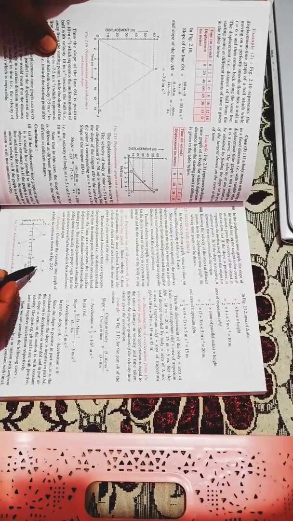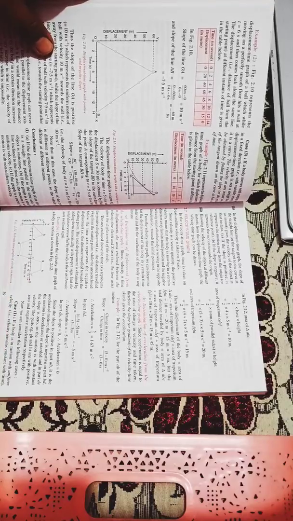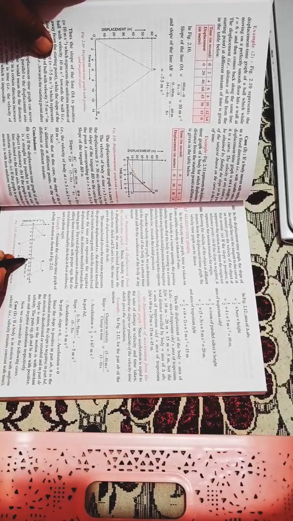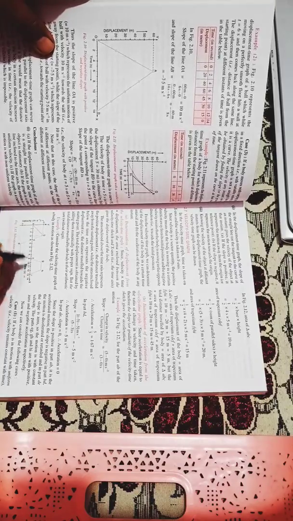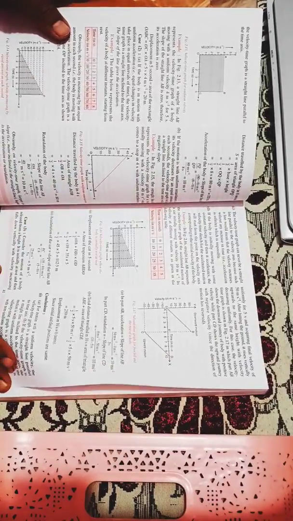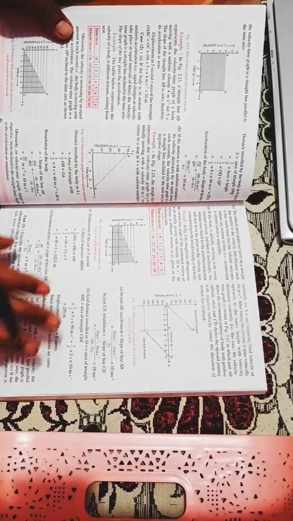By adding all the areas, we can find out the distance, and by subtracting the negative side of the graph from these two parts, we can find out the displacement. So this is about the velocity time graph. Different kinds of velocity are given here with an example, and some numericals are given. Now next comes the acceleration time graph.